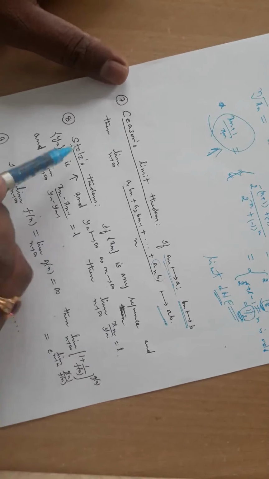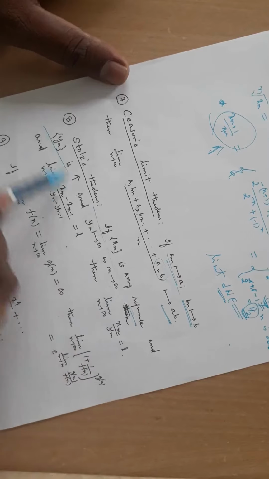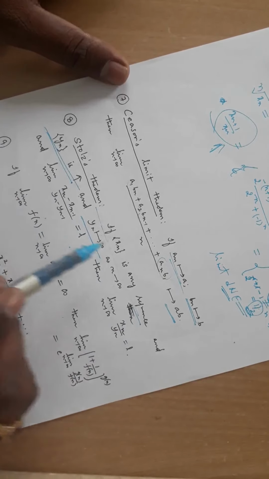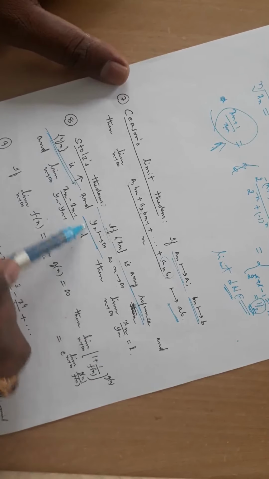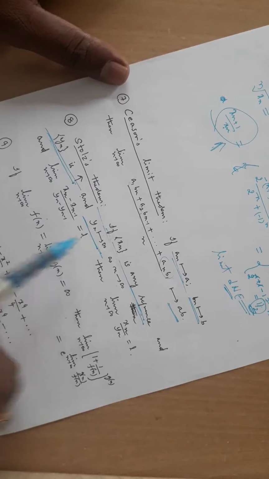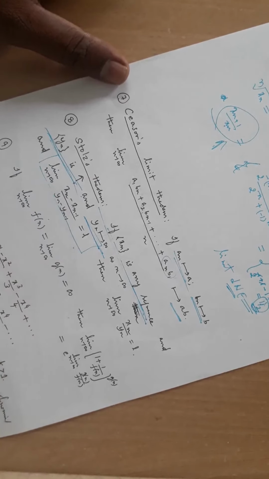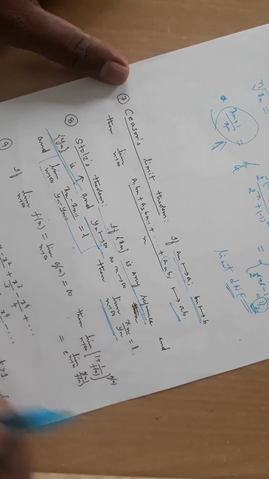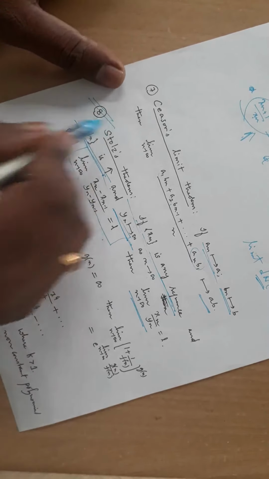Is it clear? Stolz's theorem. This is interesting. xn is any sequence, yn is monotonically increasing, and yn tends to infinity must be there. I repeat, xn be any sequence, yn is monotonically increasing and yn tends to infinity, then if the limit of (xn minus x(n-1)) by (yn minus y(n-1)) is L, if it exists, then the limit of xn by yn is L. Is the idea clear? So this is Stolz's theorem.